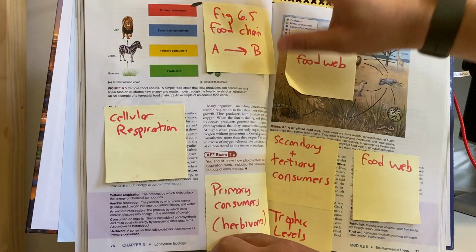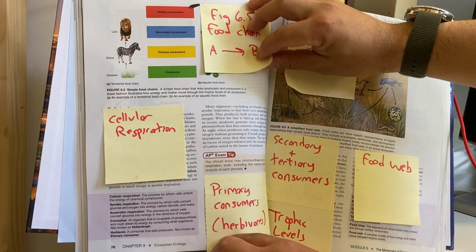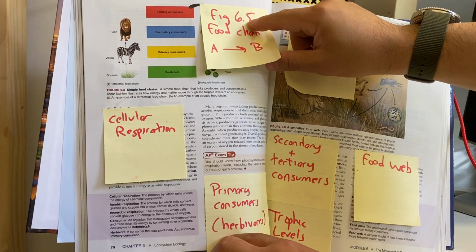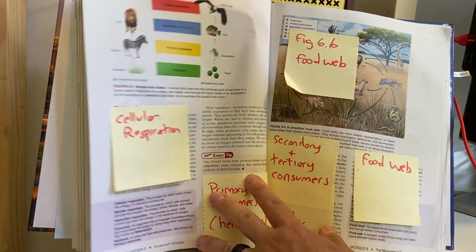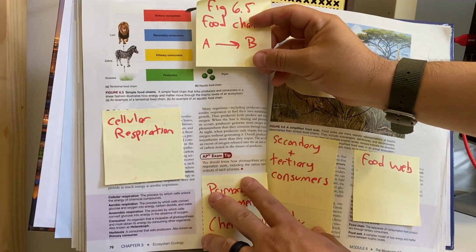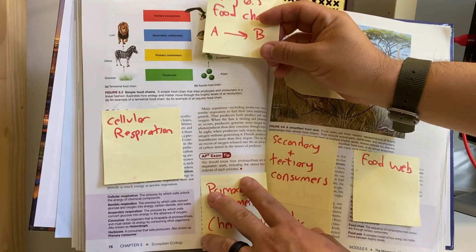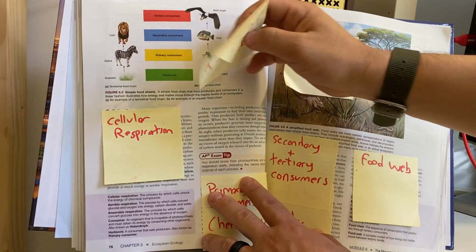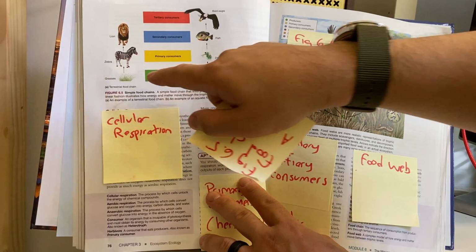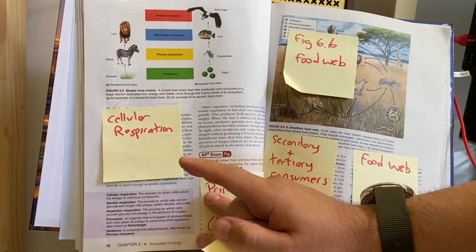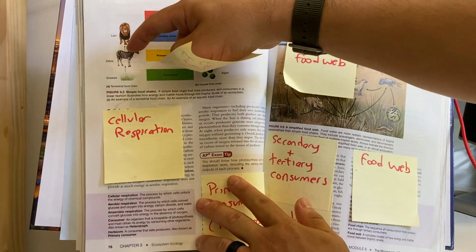Okay, so a way to model that at the simplest level that you learned in ninth grade is in figure 6.5, which are food chains. Okay? So the key thing to think about in a food chain is the direction that the arrow is pointing from and what is it pointing to. So in this case, the arrow points from the grass to the zebra. Okay, so that's a confusing point for some students because they always point the arrow in the wrong direction.